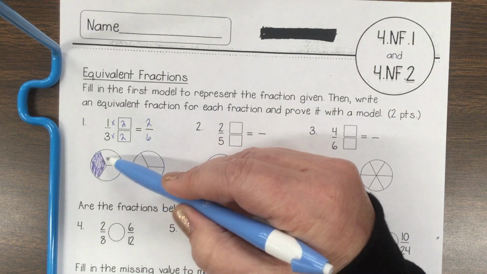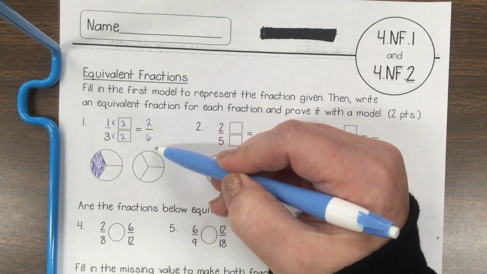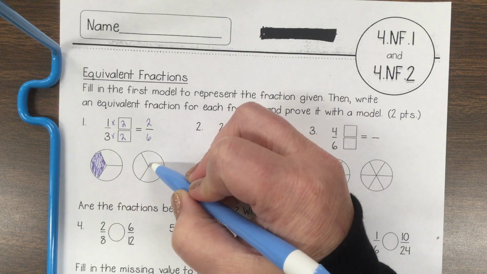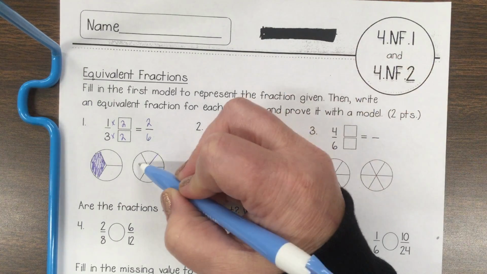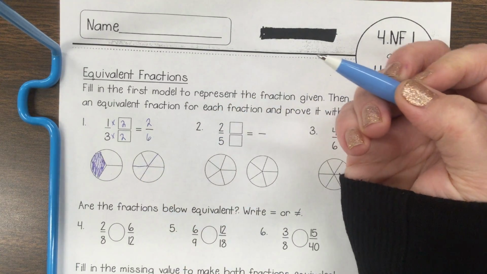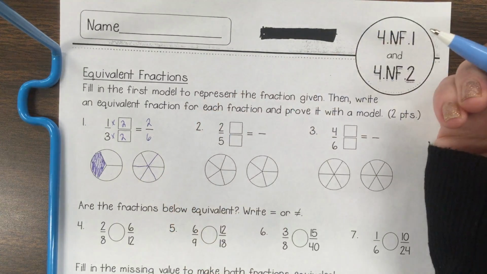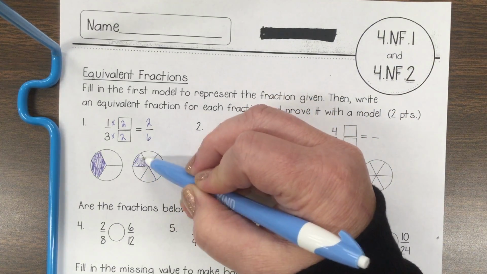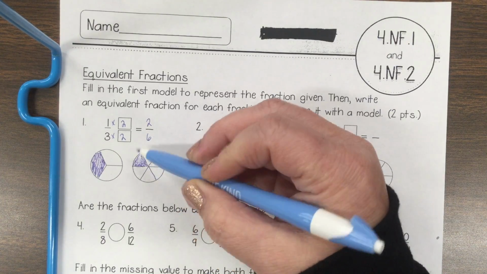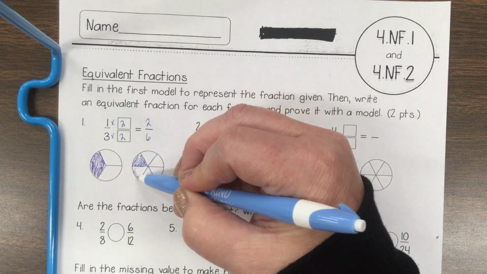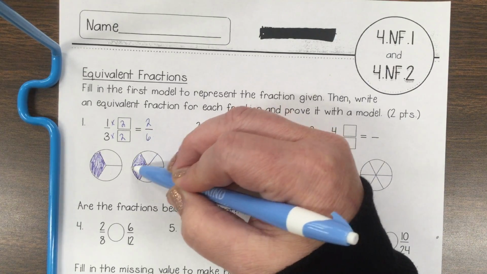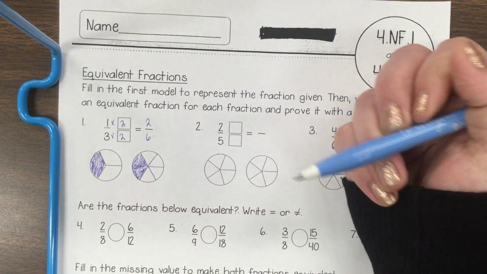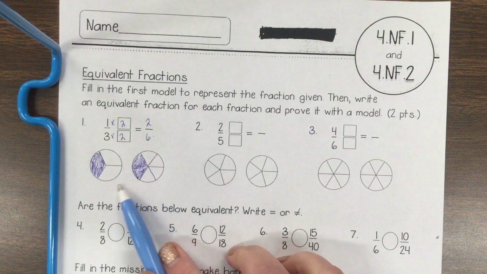So now, instead of being in thirds, I'm going to be changing this to sixths. So how to make a sixth is you take a third and you divide it in half. Now, I'm going to shade in 1/6, which is half right there. And now I'm going to shade in the other sixth. So 1/3 is equivalent to 2/6. And our models represent that.